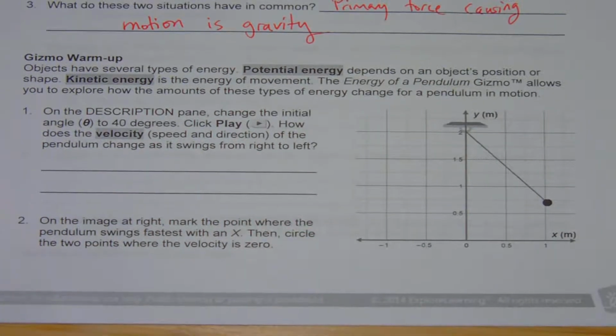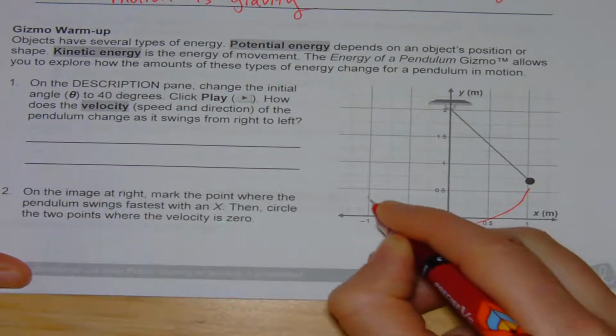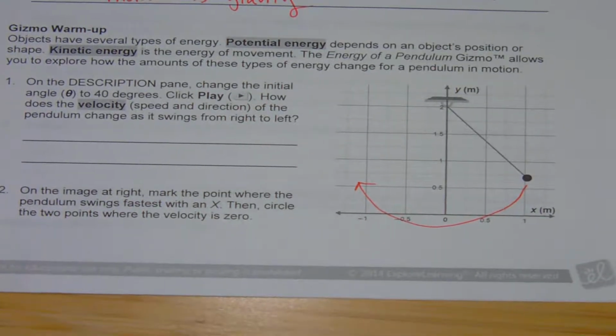Look for how the velocity, which we know is speed and direction, changes as it swings from right to left. So all we are going to look at is this swoop here. You click play, and you watch it go back and forth.